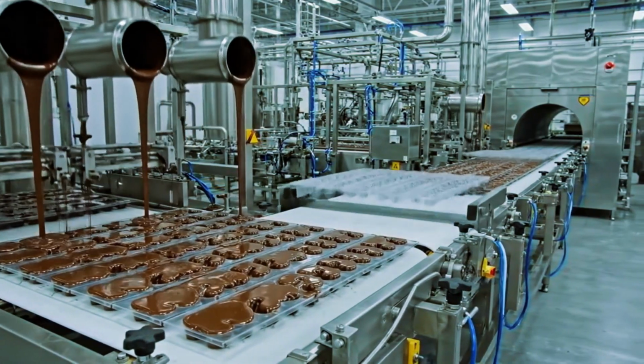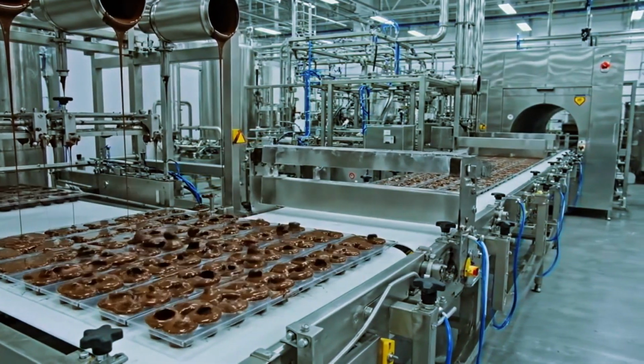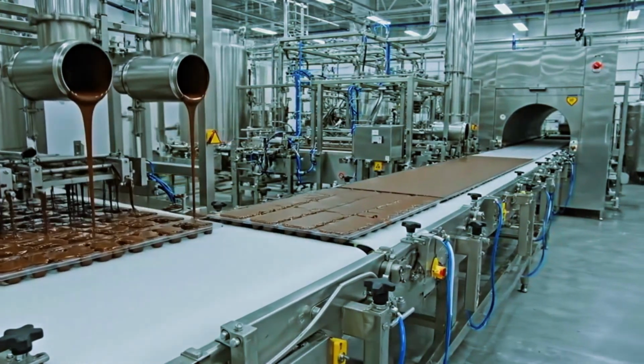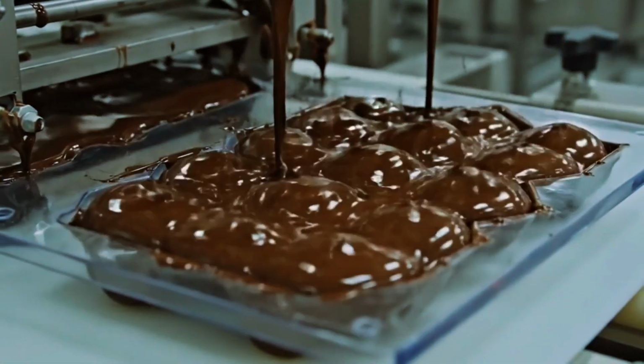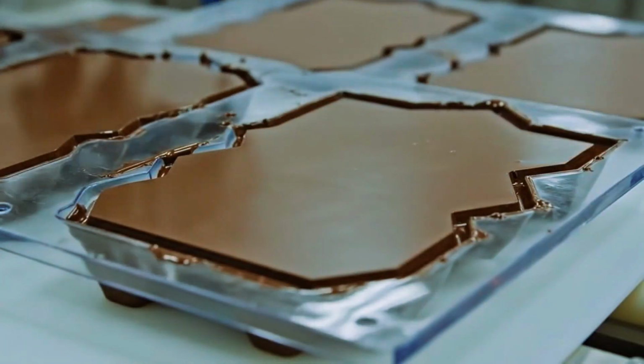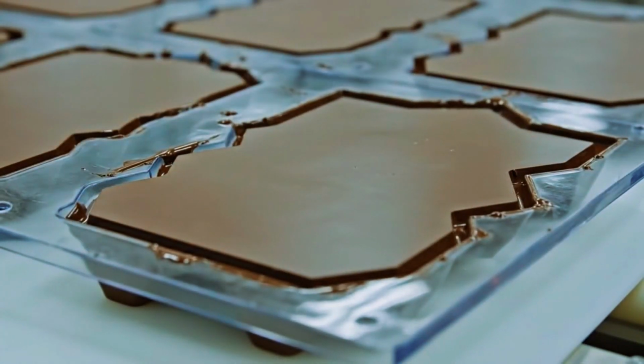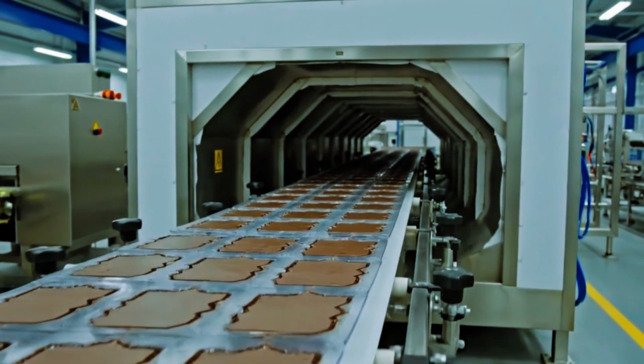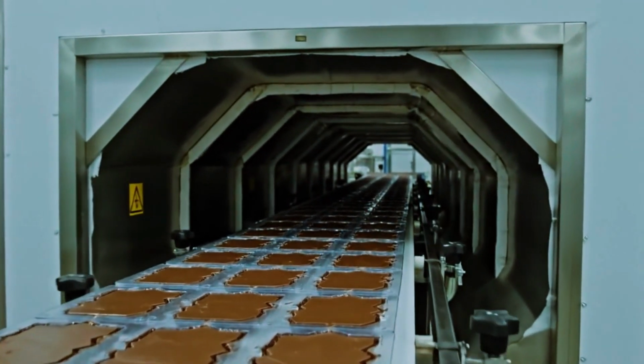Vibration forces trapped air out. If bubbles remain, they weaken structure and distort the finished bar. At this point, the bar's final shape is defined. Any surface flaw will remain visible forever. Alignment ensures even cooling. Misalignment causes uneven crystal contraction and hidden cracks.